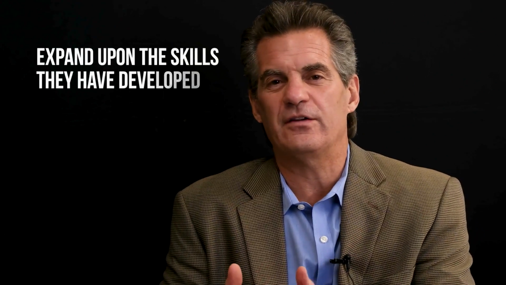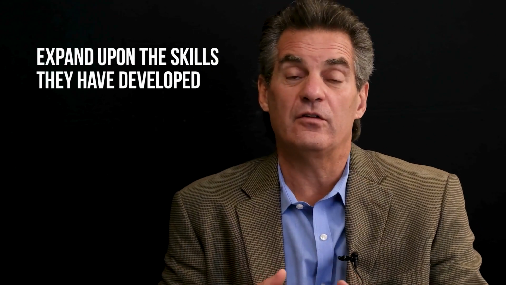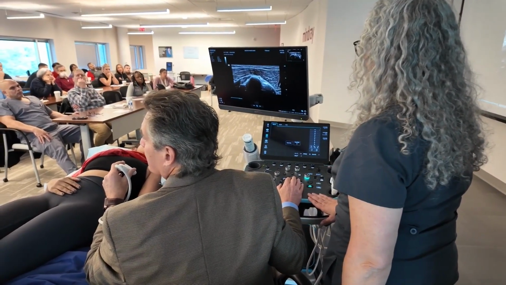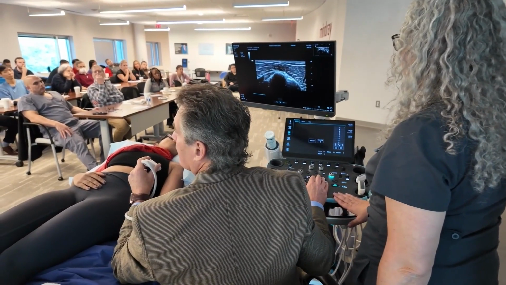And then in between are our residents and our fellows, and they get further explanation of what musculoskeletal ultrasound really is. And then in the case of the fellows, they're going to be attendings pretty soon. So they start to really expand upon the skills that they've already developed. So there's really something for everyone. By coming here, they can expect to really get a quality education from it.